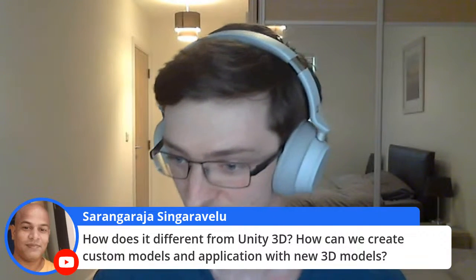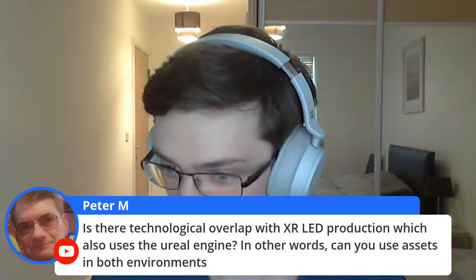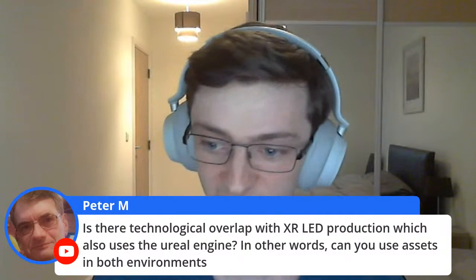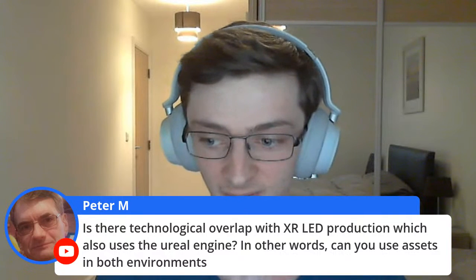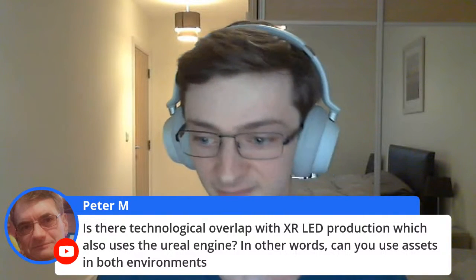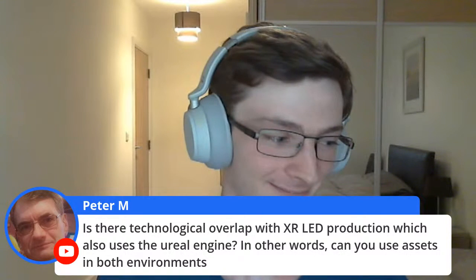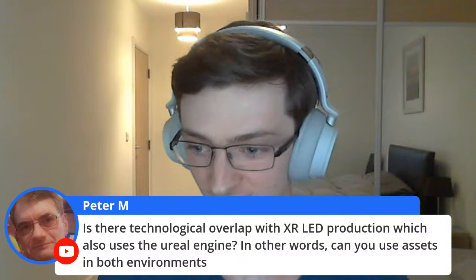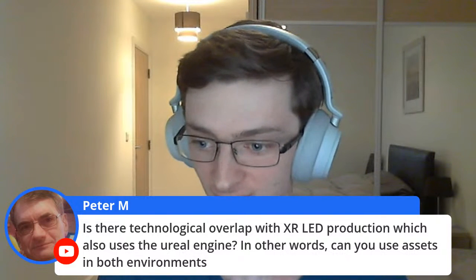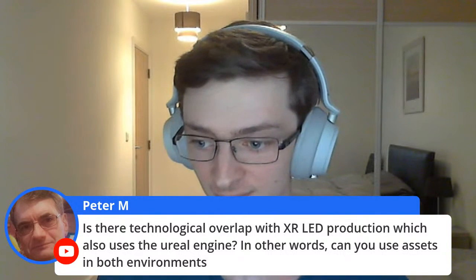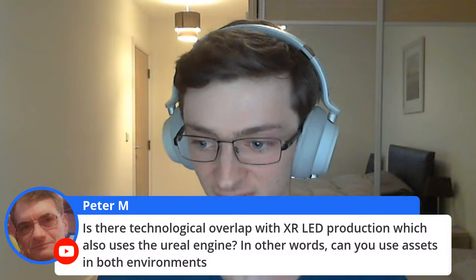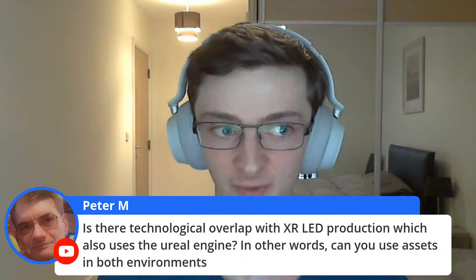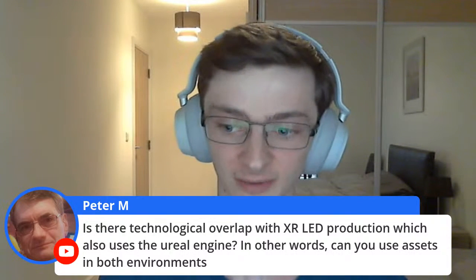Next question: is there a technological overlap with XR LED production, which also uses the Unreal Engine? Can you use assets in both environments? I don't actually know. Sorry. I'm sure I can find an answer and get back to you at some point if there's a way of doing that. But I would imagine a lot of the production level things that would be done would probably be too intense to run directly on a HoloLens.